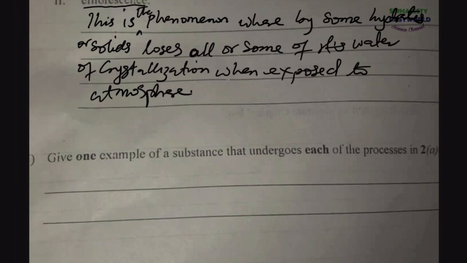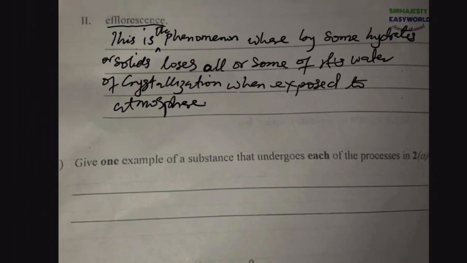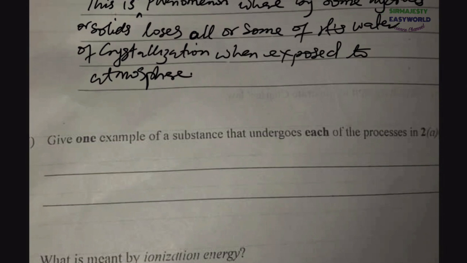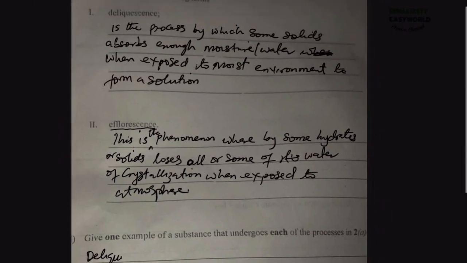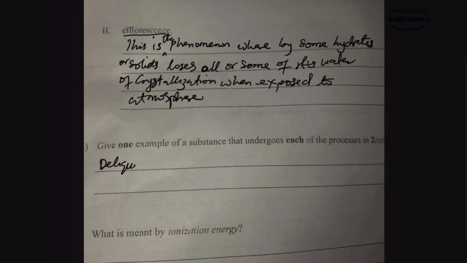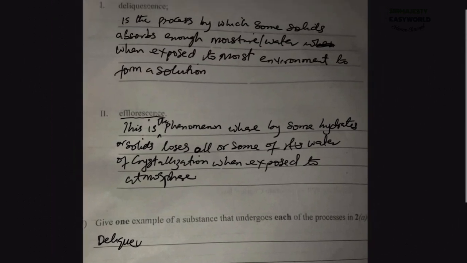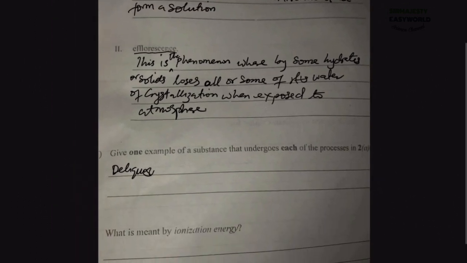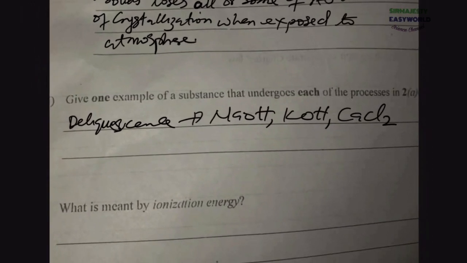Give one example of a substance that undergoes each of the process in 2A. This was even question 2. Okay, deliquescence. For deliquescence, examples include sodium hydroxide, potassium hydroxide, calcium chloride, zinc chloride, zinc nitrates, iron 2 and iron 3 chlorides. Okay, there are many. Pick from the variety of options.